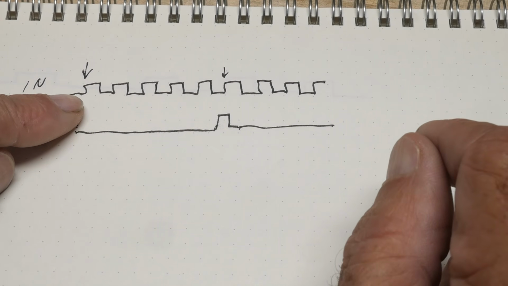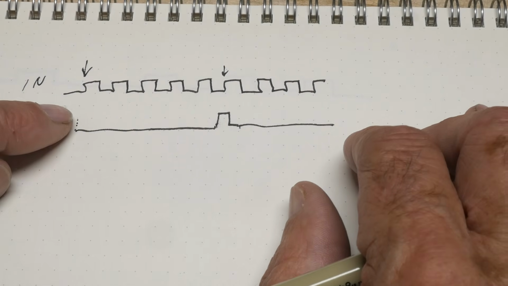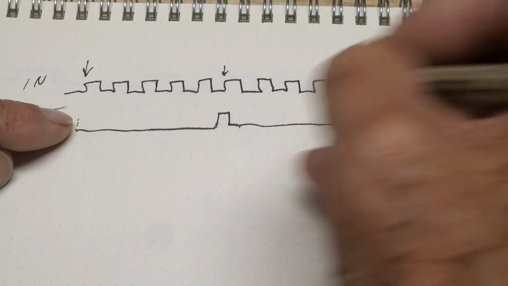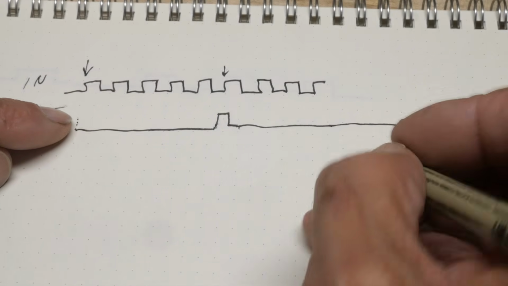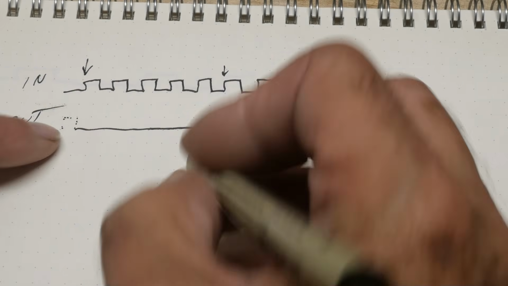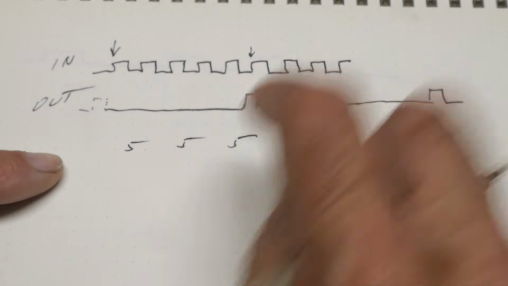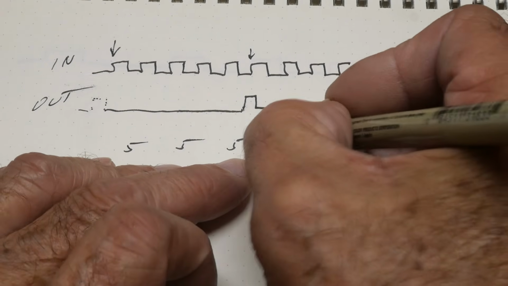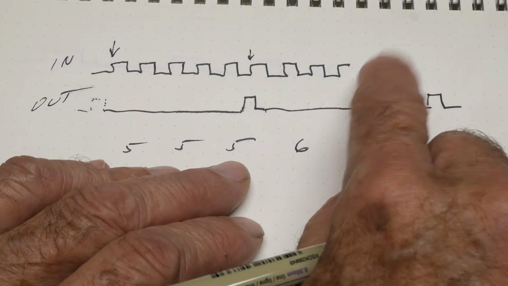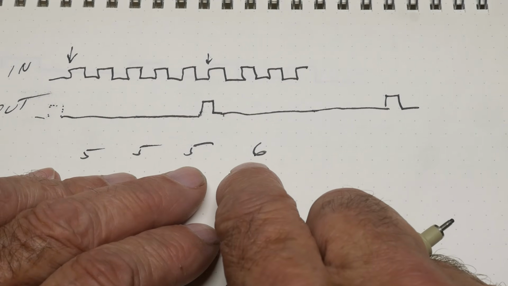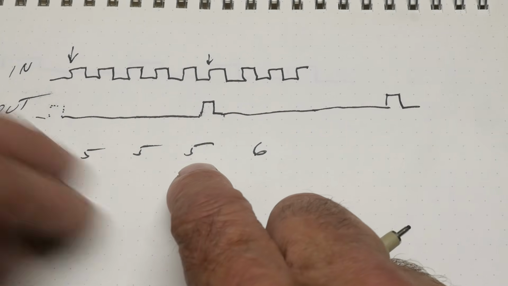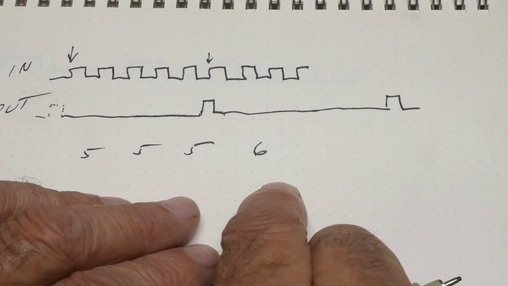And so we're dividing by 5. What if the next time we divide by 5 again? Okay, let's say we do 5, 5, 5, 5, 5, 5, okay? And then we do an extra one, we do 6. We do 6 clocks, okay? And so we divide by 5 3 times, and we divide by 6 1 time, all right?